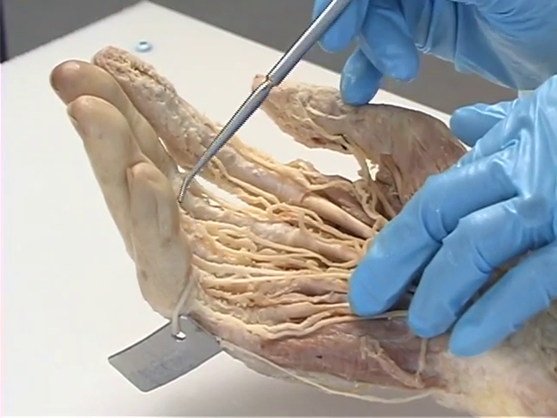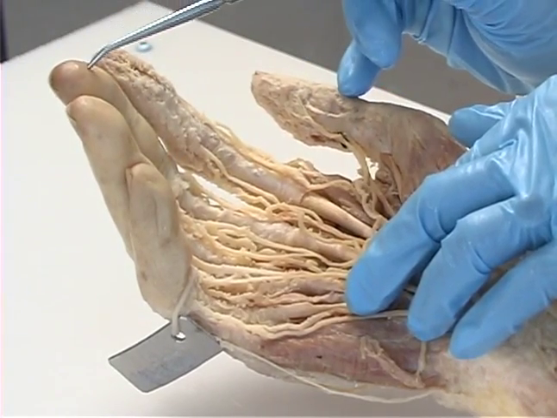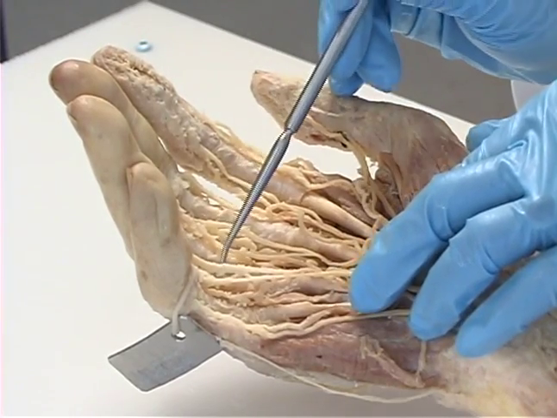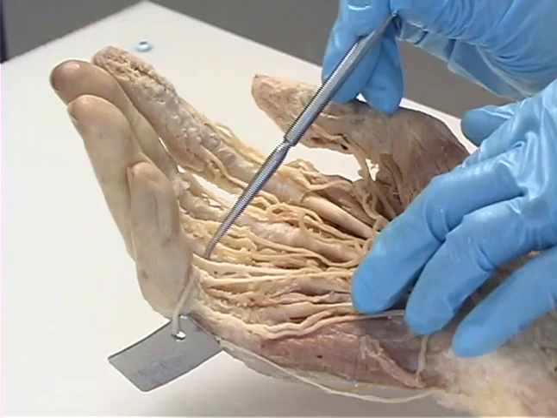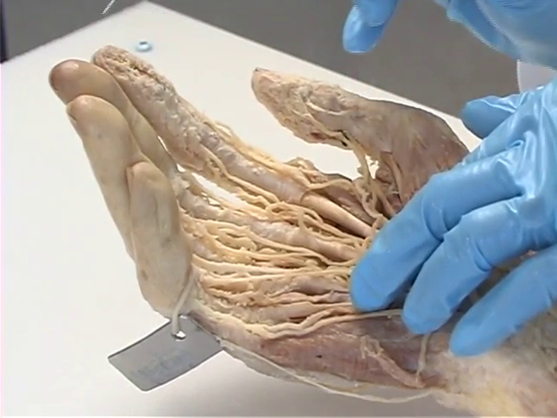Another important fact, the tips of the fingers get the maximum number of sensory nerve innervation, and this is the reason why we use the pulp of the fingers or the tips of the fingers to feel anything.